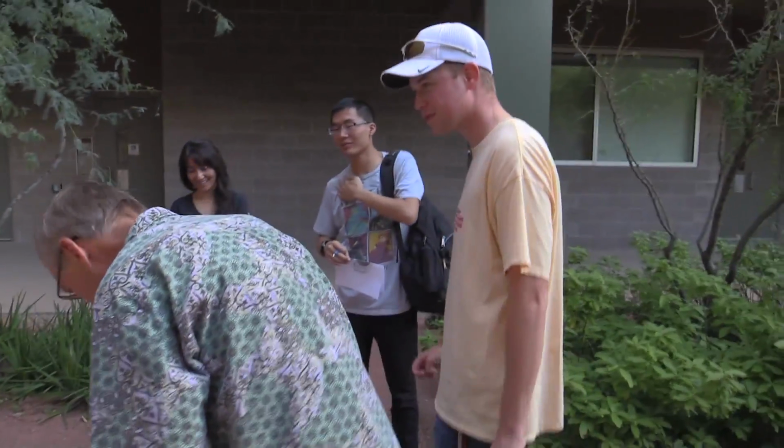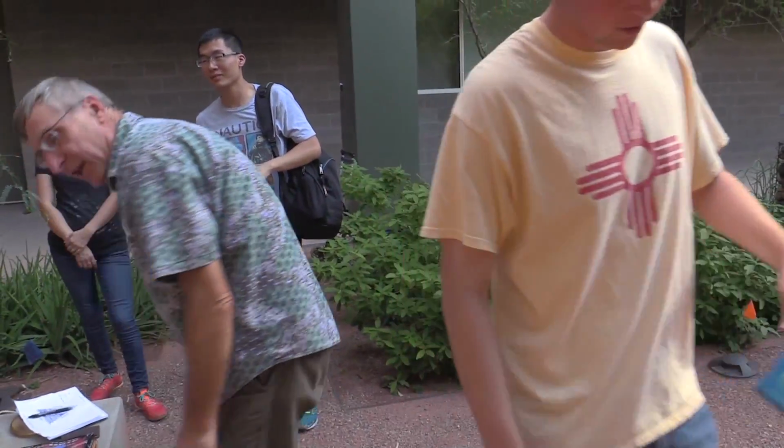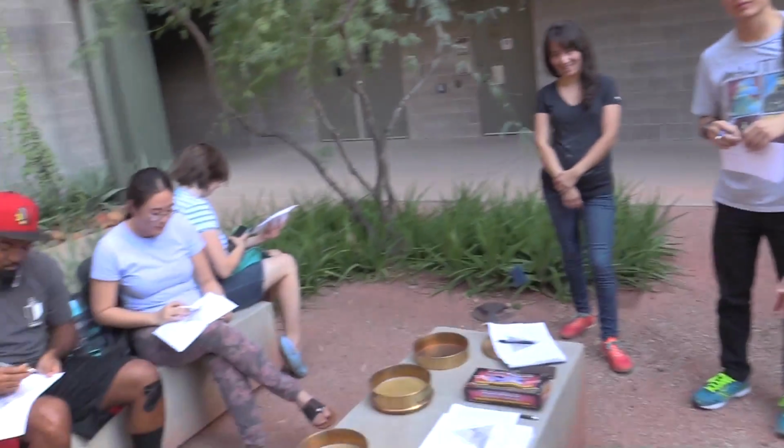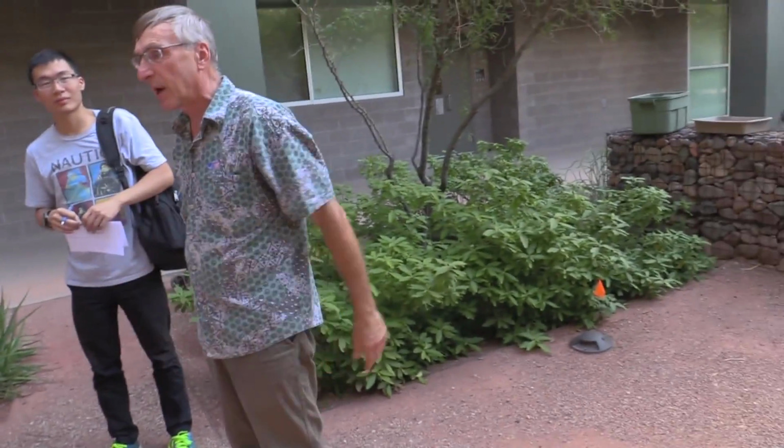Soil sample 4. Number 4. You want to do soil sample 4? We're going to jump all the way up to 4. We don't have to do all of them if we run out of time. And what time is it?